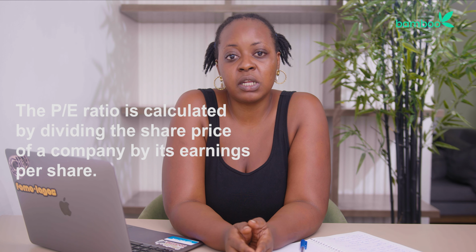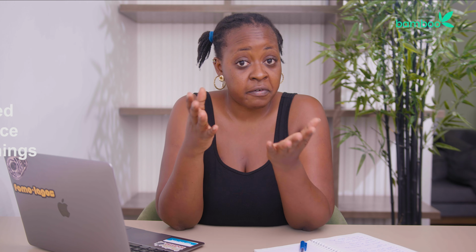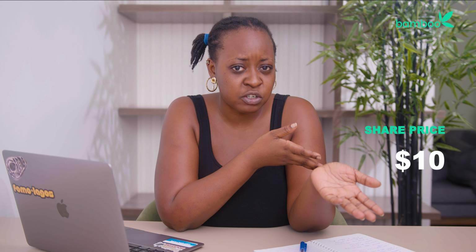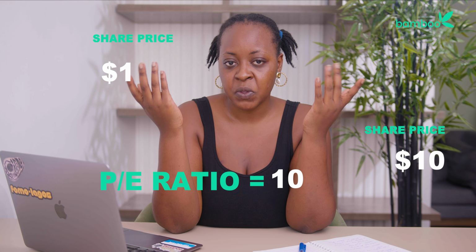Okay, back to PE ratio. The PE ratio is calculated by dividing the share price of a company by its earnings per share. For example, if the price of a share is $10 and the earnings per share is $1, then the PE ratio is 10. If the stock price goes up to $35 per share and the earnings are unchanged, then the PE is 35. The higher the PE, the more you're paying for a company's earnings.